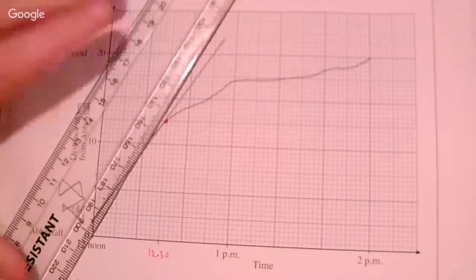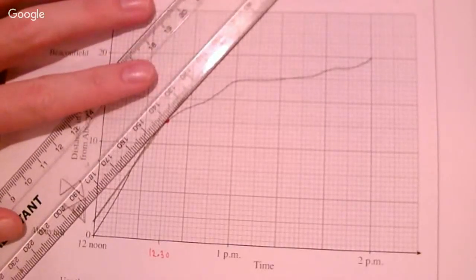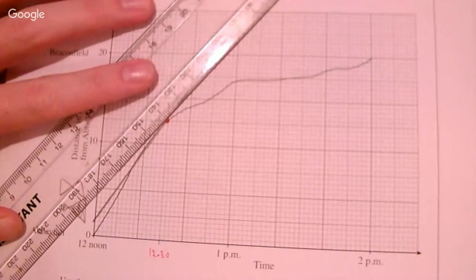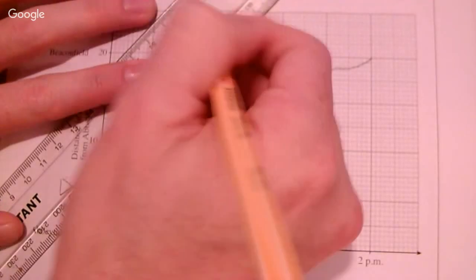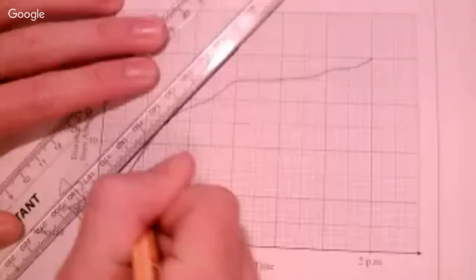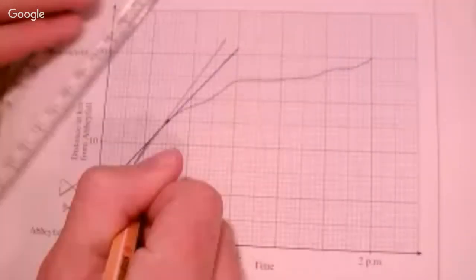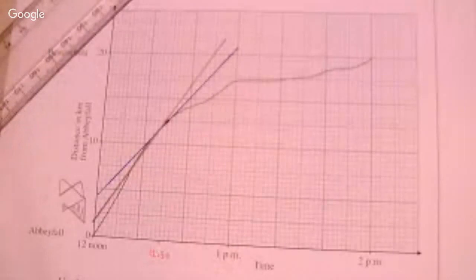So for me, I need to make that a little bit more to that side, a little bit more this side. And I think I'll be happy with that one there. That for me looks like the same area roughly. So what I need to do now is work out the gradient of that line.